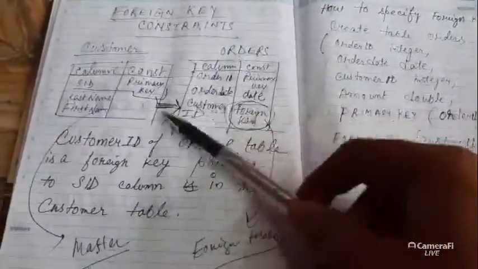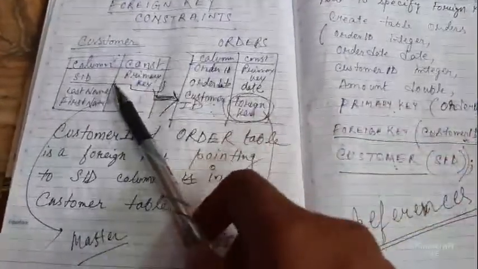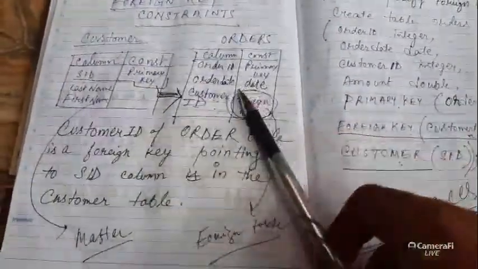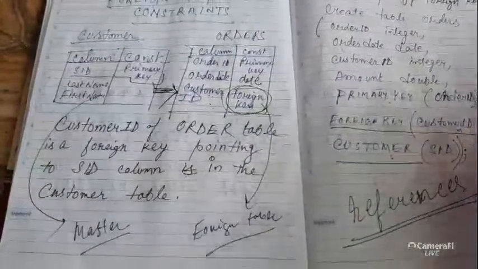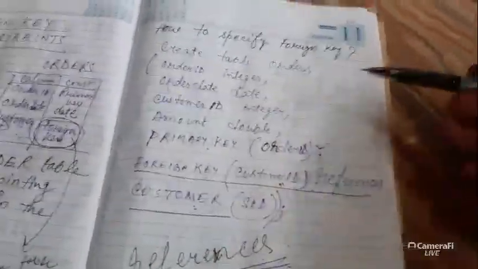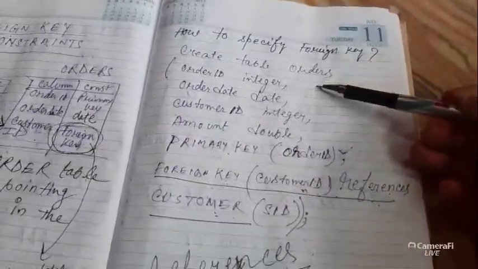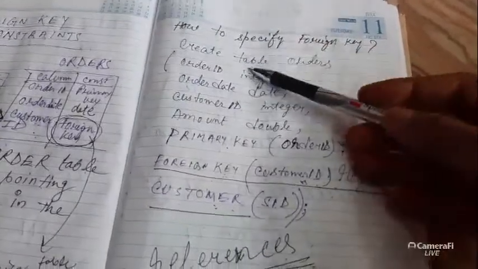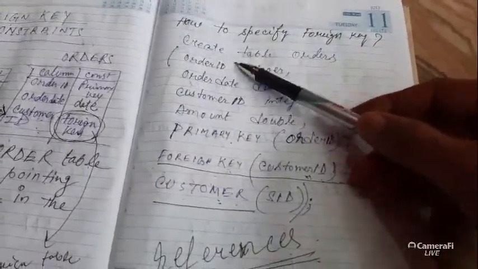First of all, today I have started with foreign key. Here one table is related with another table. So how to create a foreign key? Let's see its structure. Here I am creating the order table, with the column order ID.